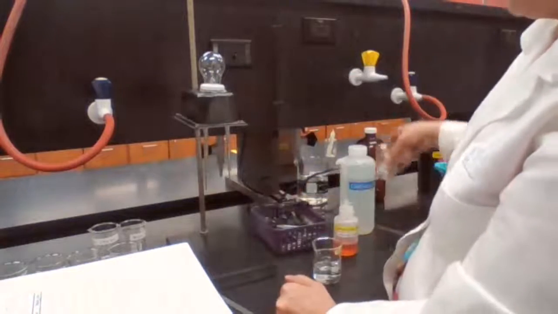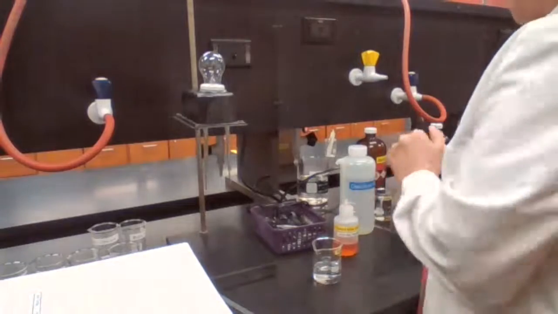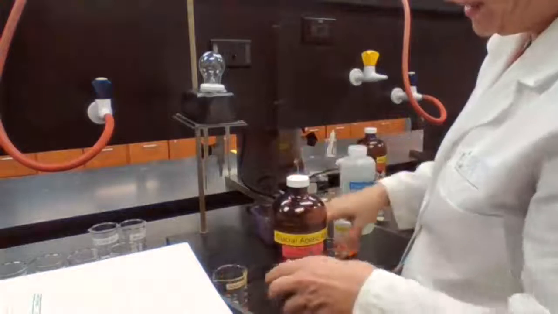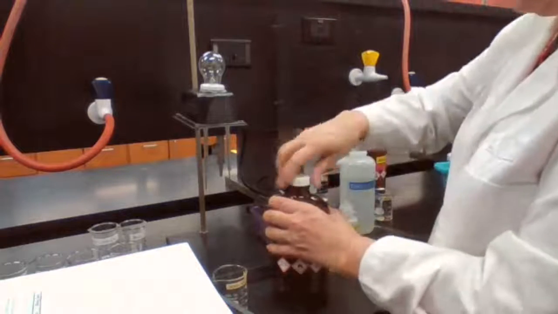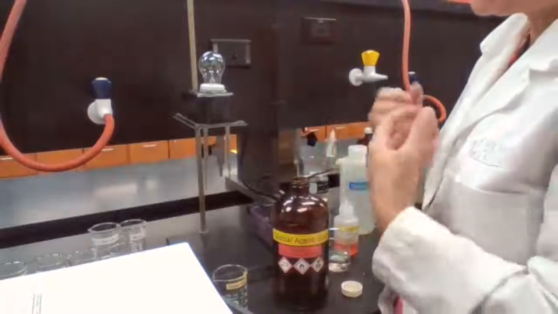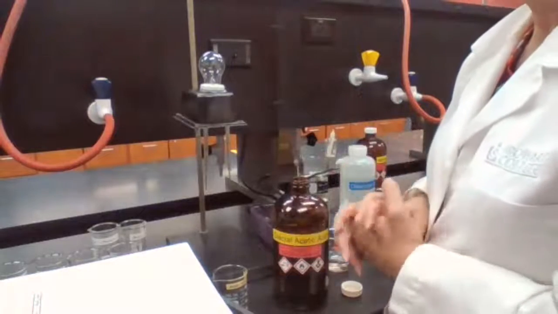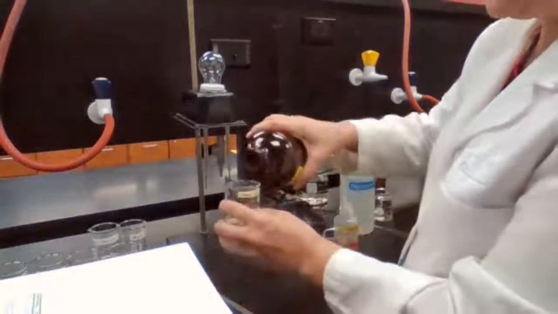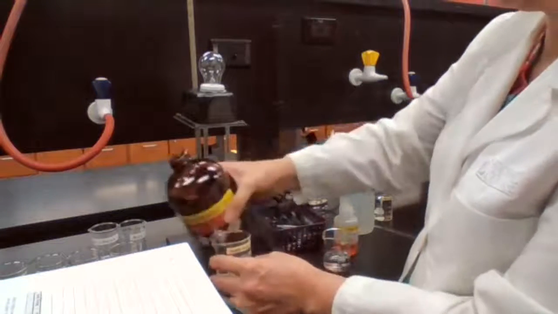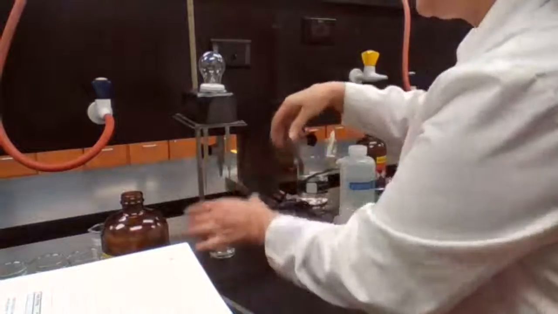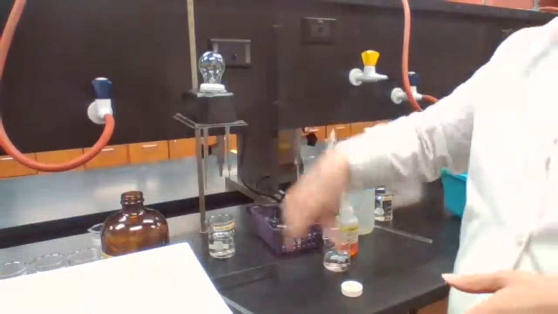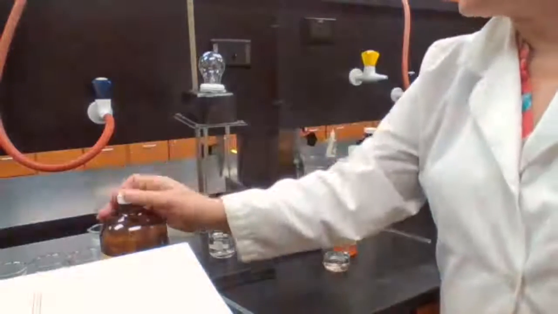So like acids, they dissociate in water. But if you don't add water to the acid, it doesn't dissociate, so it doesn't generate ions. So I'm going to repeat one more time. Acids, like glacial acid, when it's glacial acid, that means it's concentrated 100% acid. That is the pure acid I have in the beaker now.